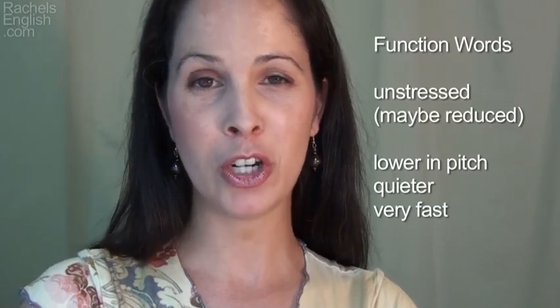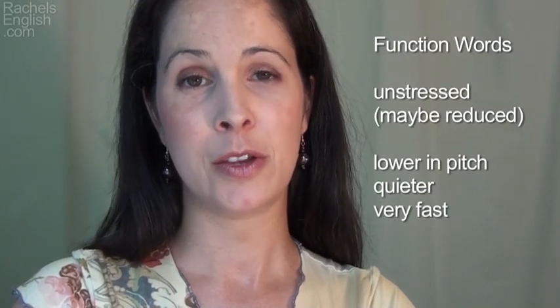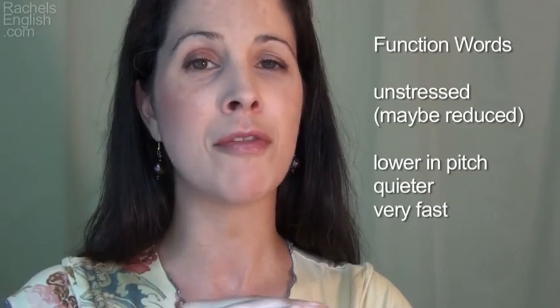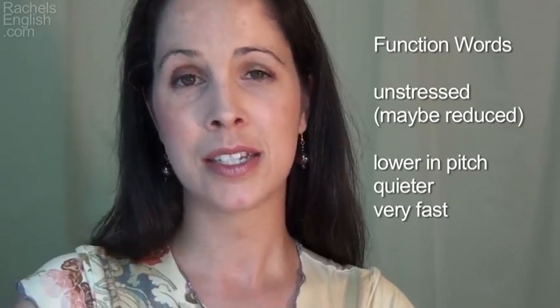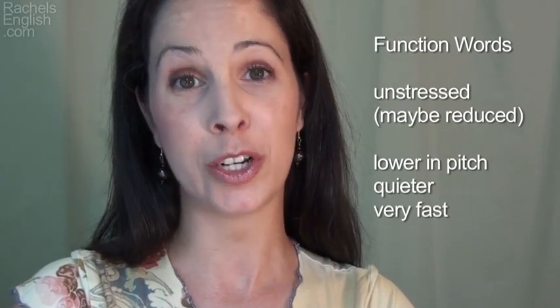To review, function words are the words that will generally be unstressed in a sentence. So this means they will be lower in pitch, sometimes lower in volume, often very, very fast. Sometimes they will even reduce, which means a sound will change or will get dropped. They are the opposite of content words, which will generally be stressed within a sentence. This contrast of stressed and unstressed is very important in American English.